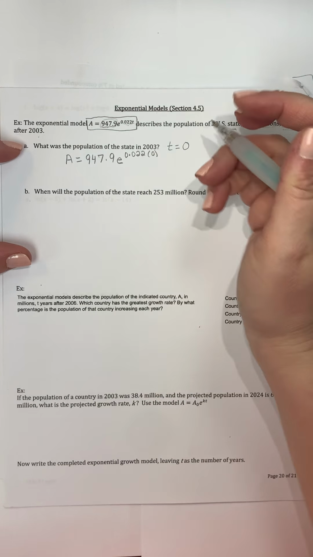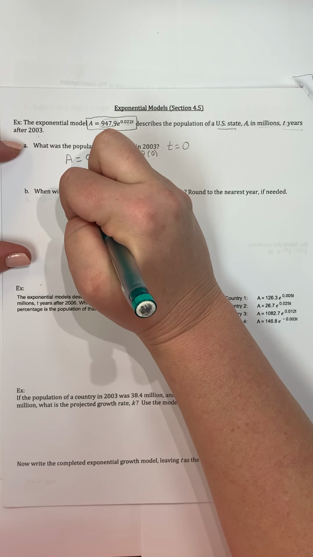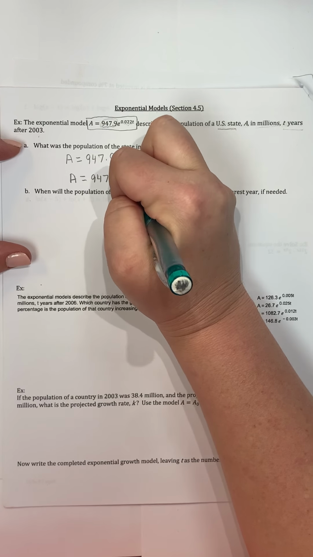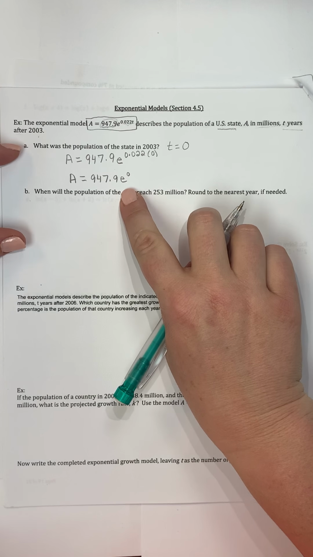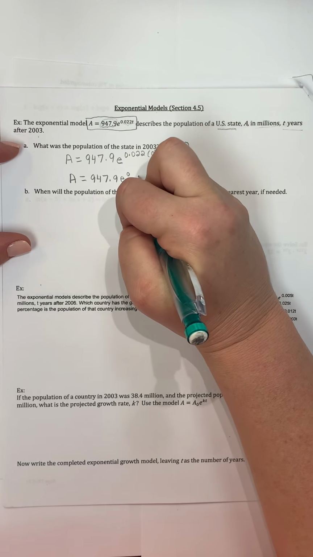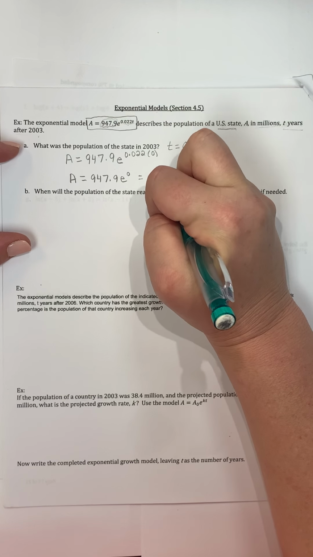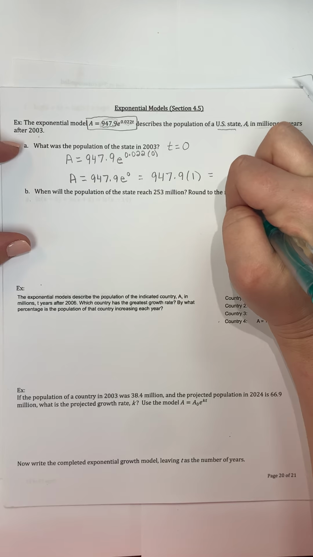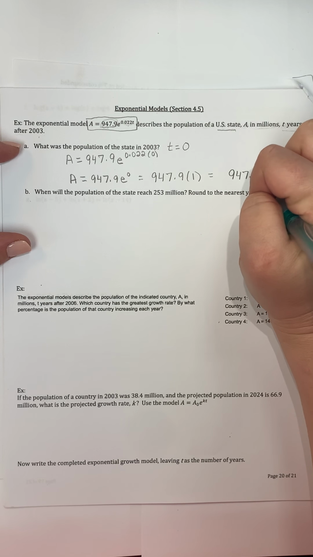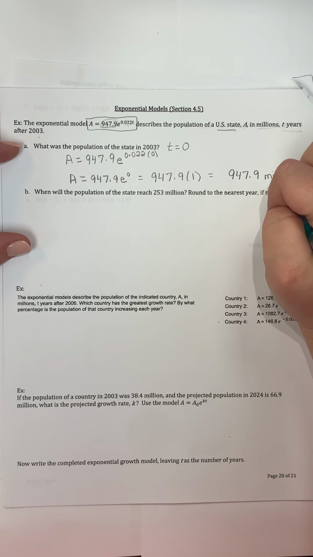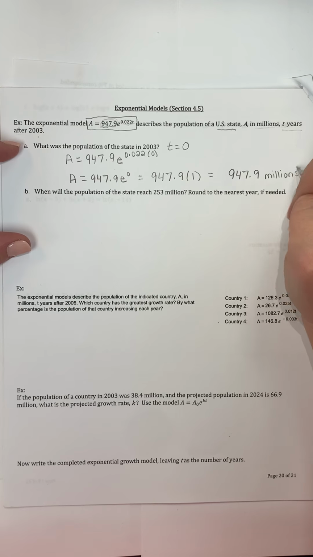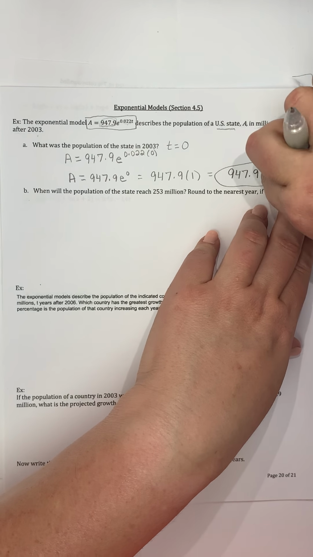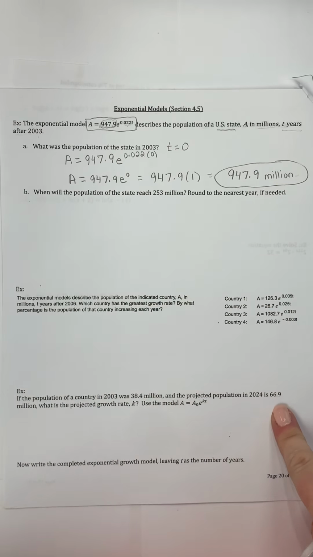Now, anything times 0 is, of course, 0. Anything raised to the 0 power is, of course, 1. And so that's how we would come up with this answer. And again, it's in millions because that's what we're dealing with. Well, I should have just said million, huh? And there we go. Okay.